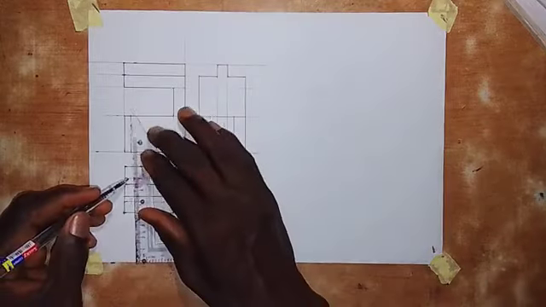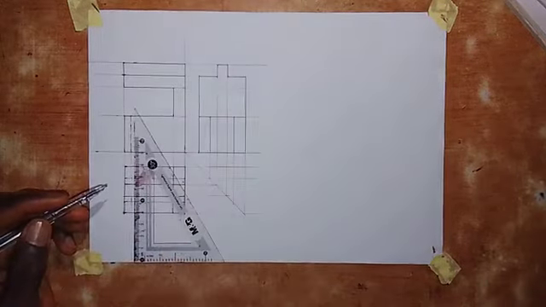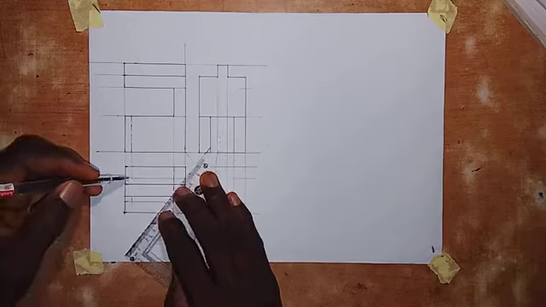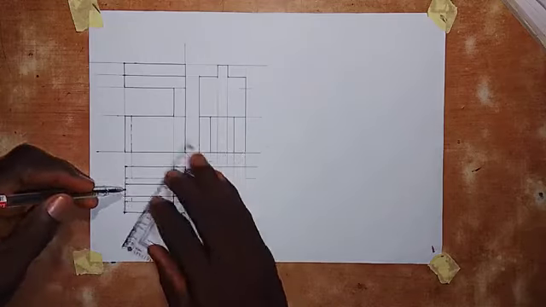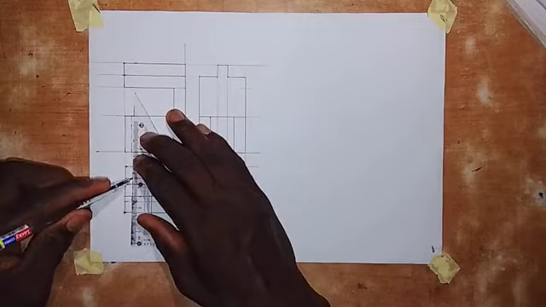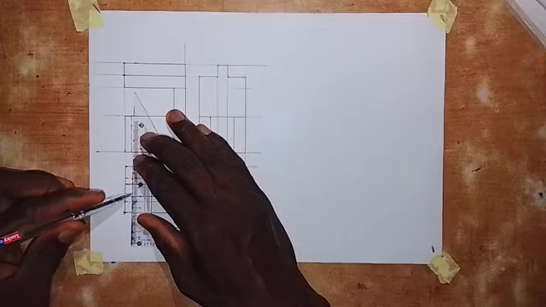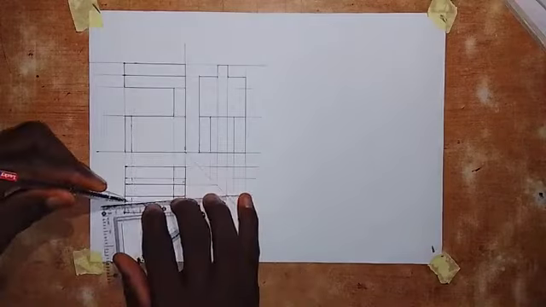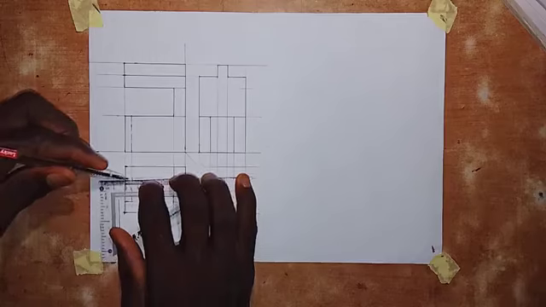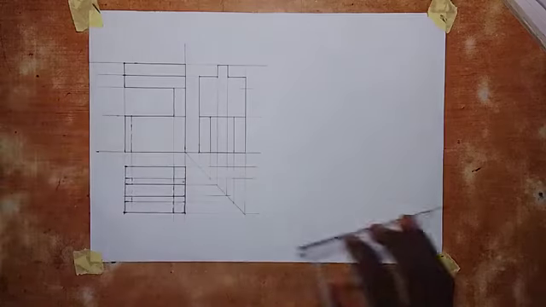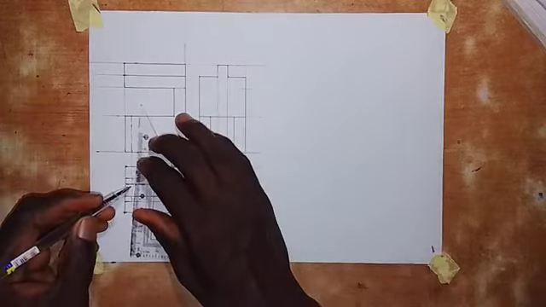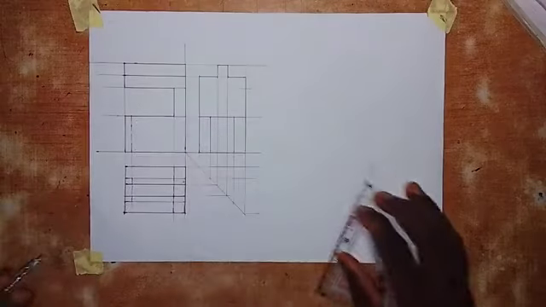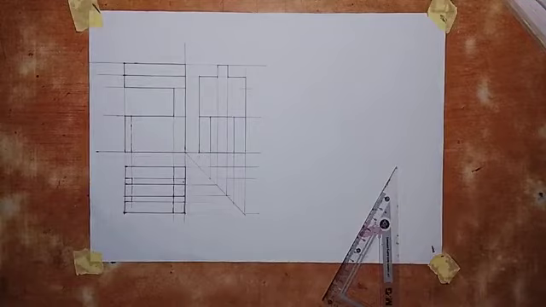Now for this one, in the plan, this will be drawn with short dashes line. We can't see it, so it'll be drawn with short dashes line. We have it like this, and this also will be drawn with short dashes line, and this also. So this is the plan. We have completed the plan, and we have also completed the end elevation as you see it here.